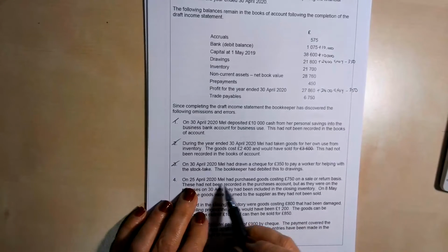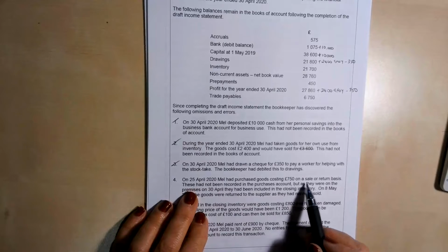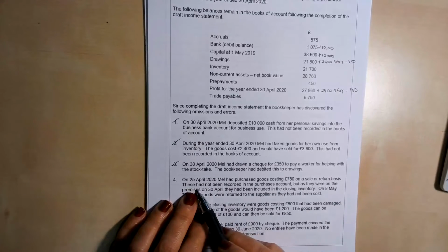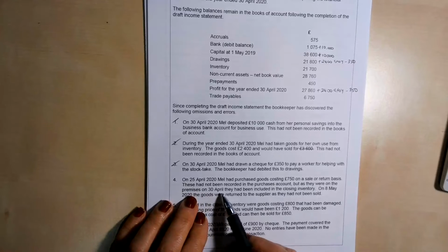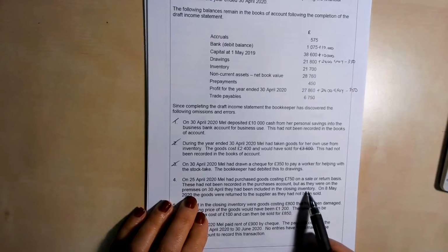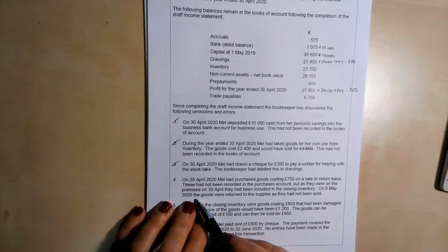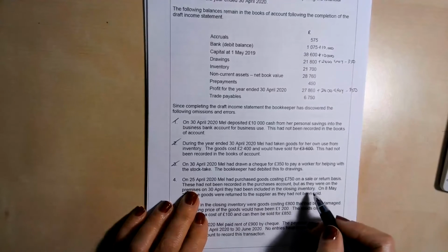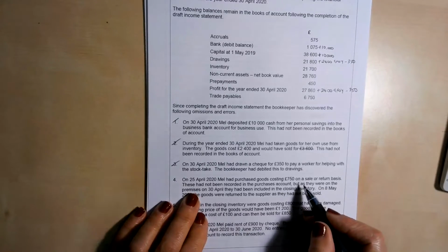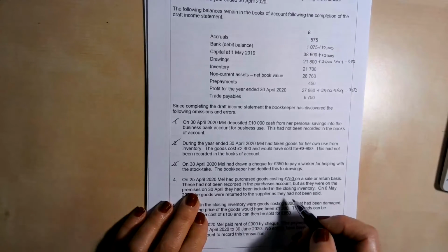On the 25th of April, Mel had purchased goods costing £750 on a sale or return basis. These had not been recorded in the purchases account, but as they were on the premises on the 30th of April, they had been included in the closing inventory. On the 8th of May, the goods were returned to the supplier as they'd not been sold. So we don't have to worry about selling. It's not selling on a sale or return basis, it is buying stuff on a sale or return basis.